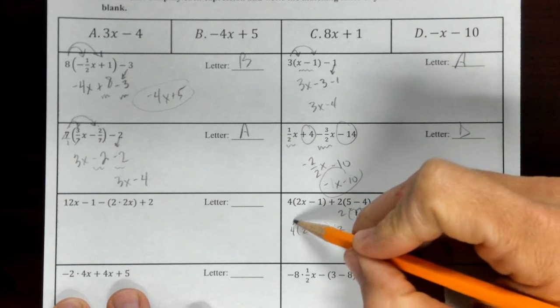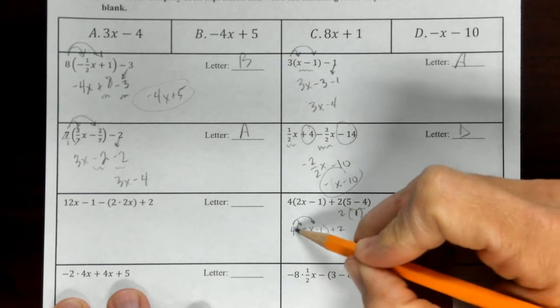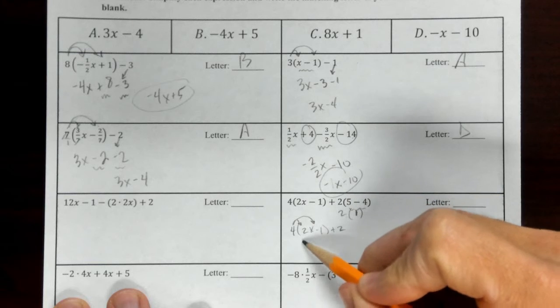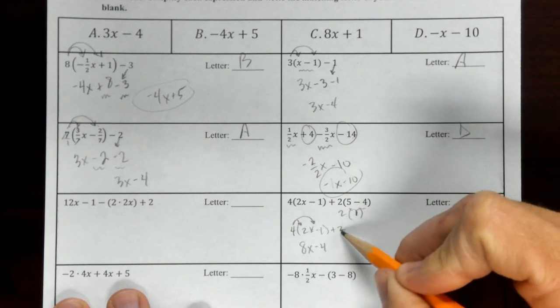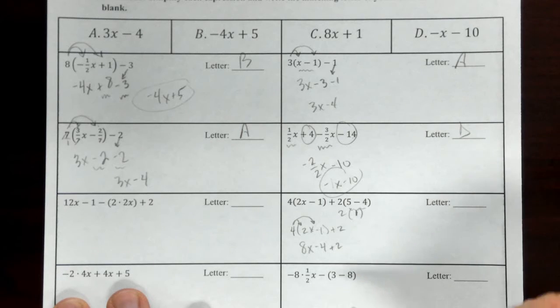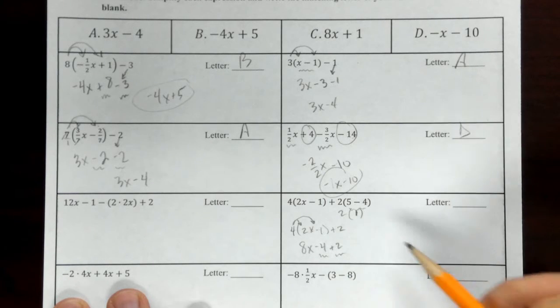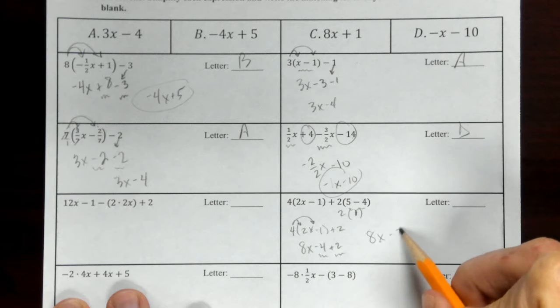Now we're going to distribute. 4 times 2x is 4 times 2 is 8x. 4 times a negative 1 is a negative 4, and then plus 2. Combine like terms, so this negative 4 and this plus 2 combine to give me negative 2.